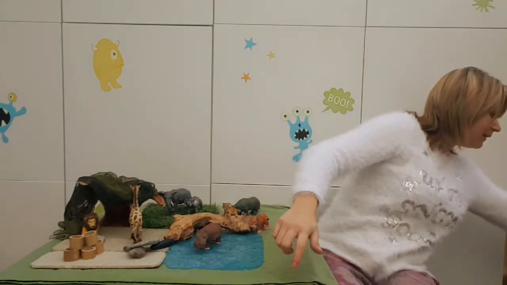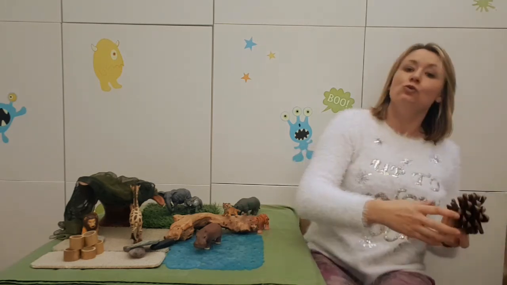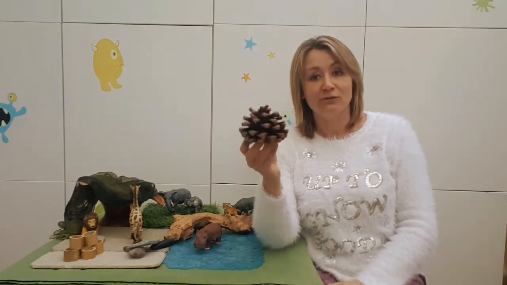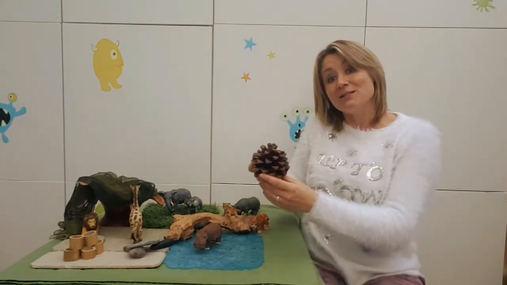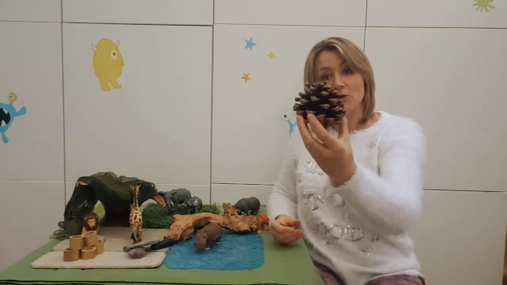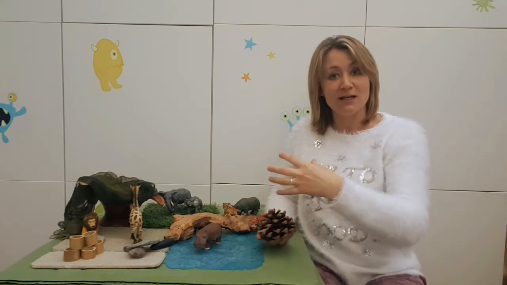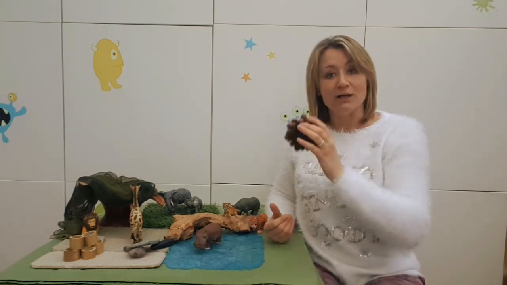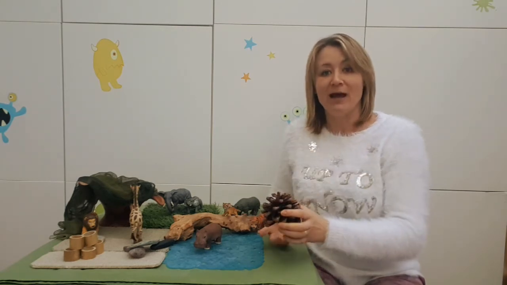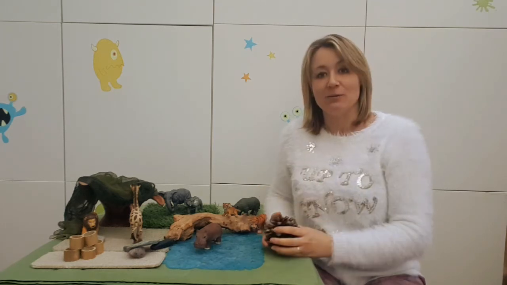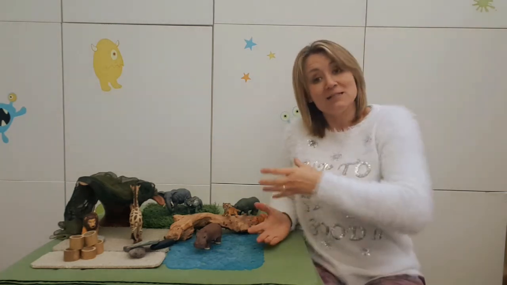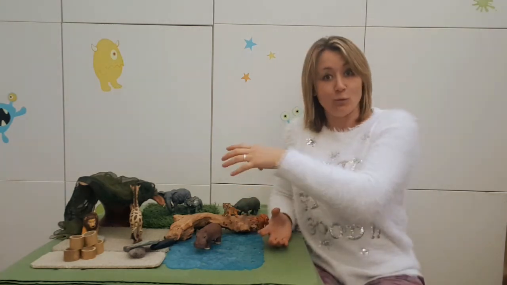So pine cones now. If I was doing more of an autumn scene, I might use these for trees. Or if I was turning this into maybe a winter scene, these would make awesome little fir trees. So just depending on what sort of scene I'm creating as to what items I use. But if you collect these things, they are close to hand. You have them there and you can just bring them out, set them up, and it just inspires the children to play. And it inspires the children to create their own worlds as well.